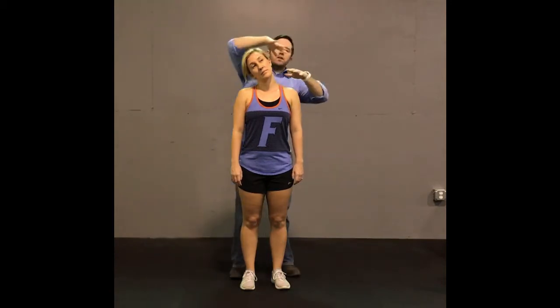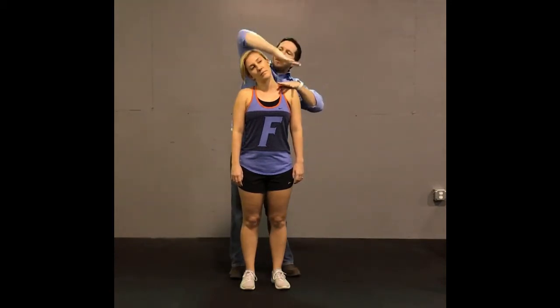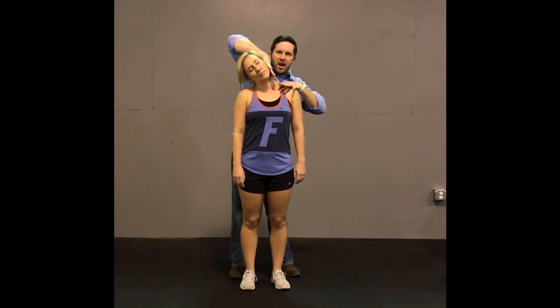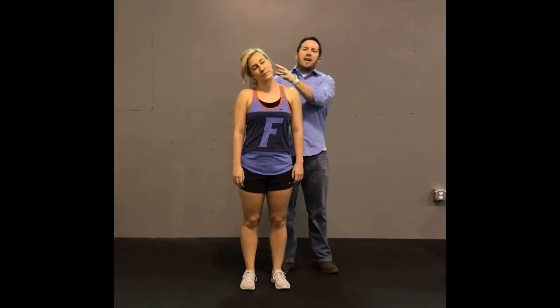Ideally, I've got a mirror up so I can see her face to see if there's any complaints. If not, obviously, just tell her ahead of time. From there, ask about symptoms again. If there are none, you're going to go over the top, bringing your forearm right over the top and give some extra stretch. A normal sensation is going to be a nice diffuse stretch across that area.